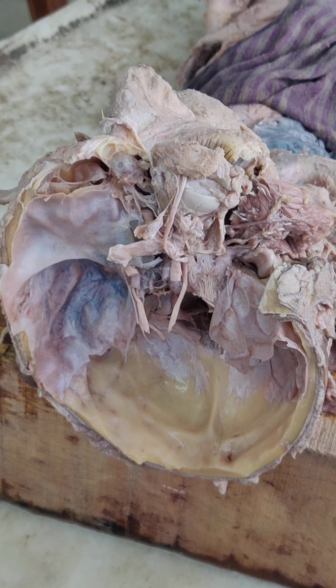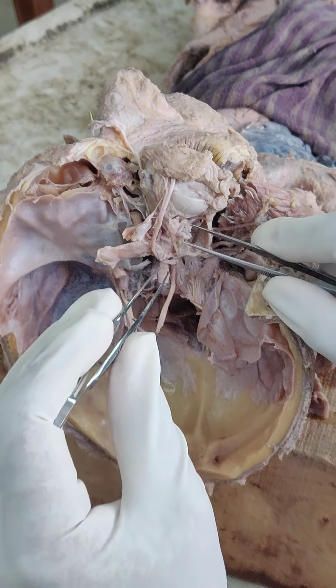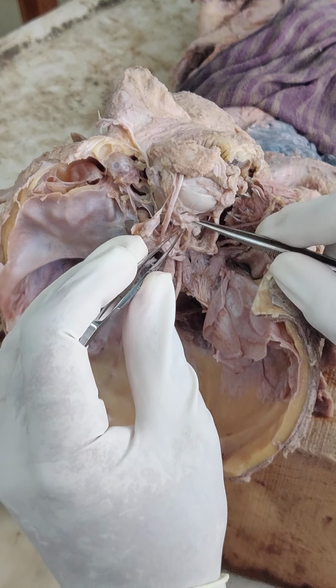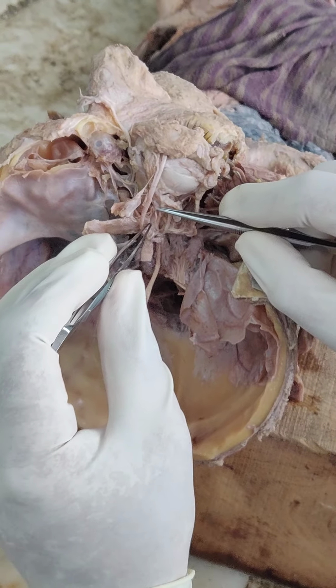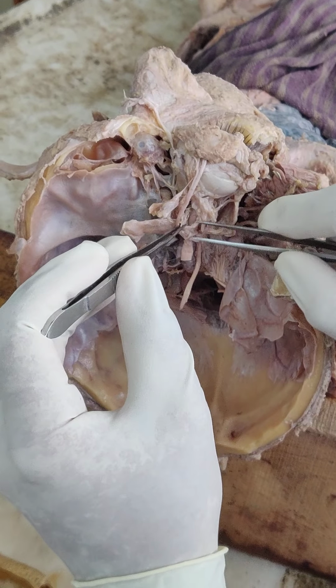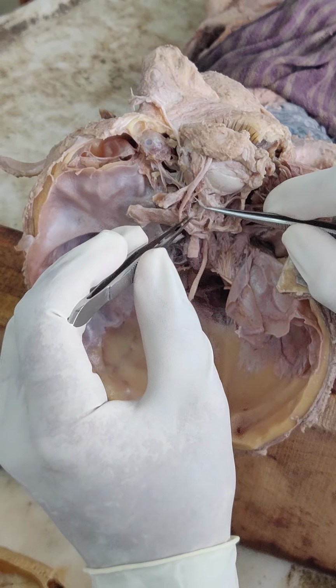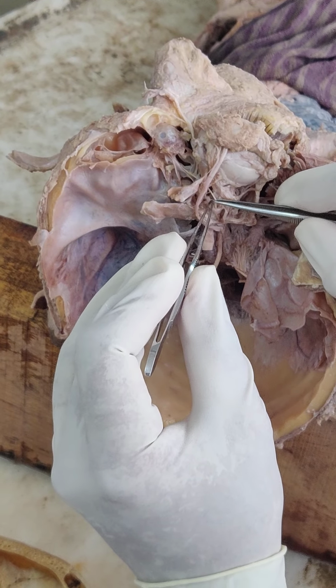Other branches are the long ciliary and short ciliary. Here you can see the nasociliary nerve, and it gives long as well as short ciliary branches.